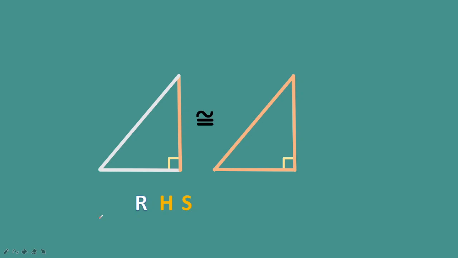Now students, listen to me really carefully. The reason why it works is because in a right triangle, the hypotenuse is based on the other two sides. The hypotenuse is based on this side and this side. The square of the hypotenuse is equal to the sum of the squares of the other two sides. Because of that, SSA or RHS is valid only for right triangles.